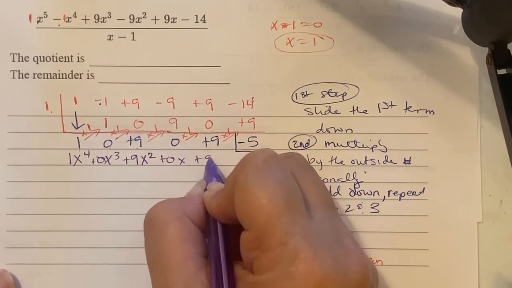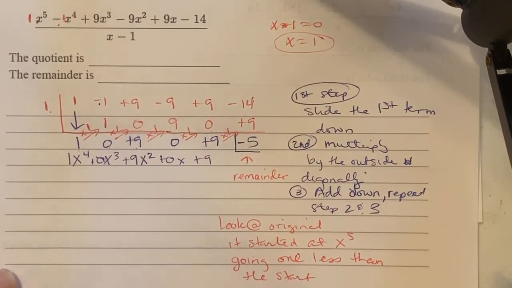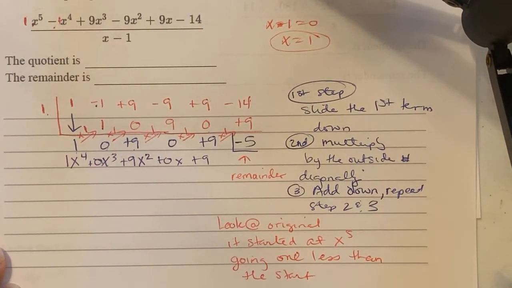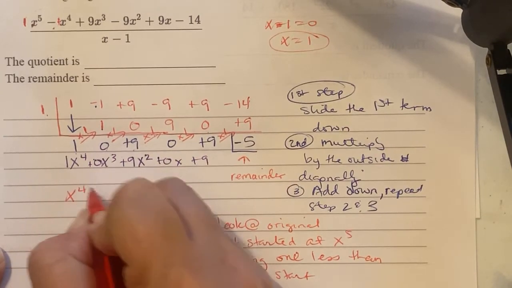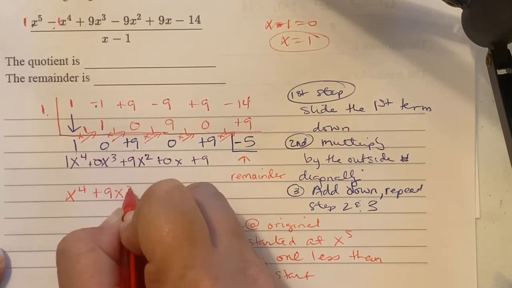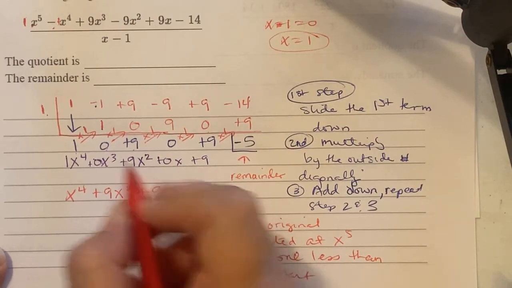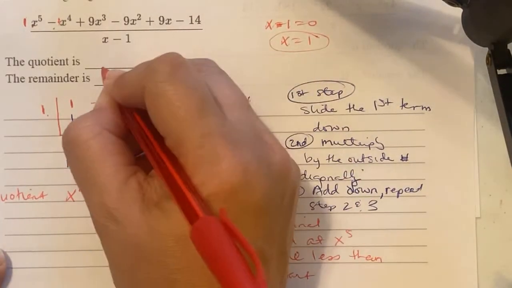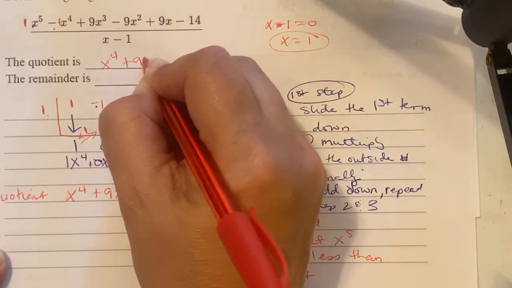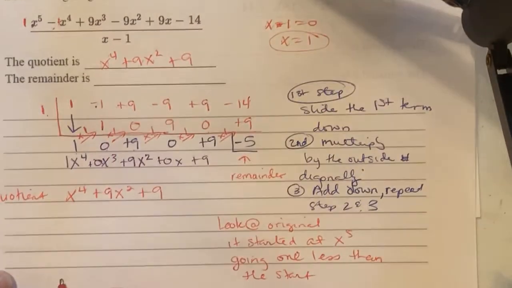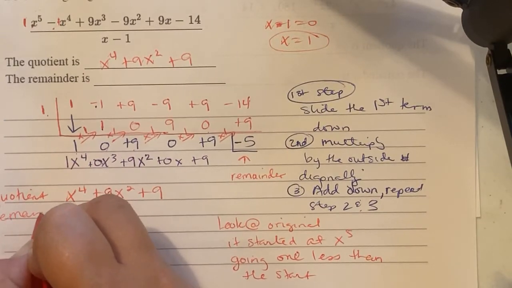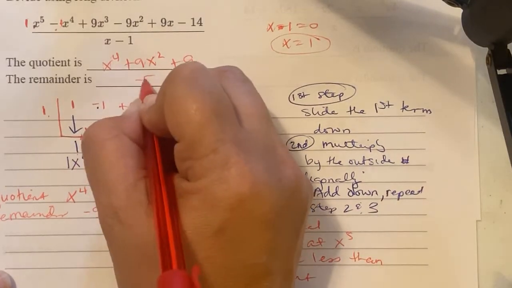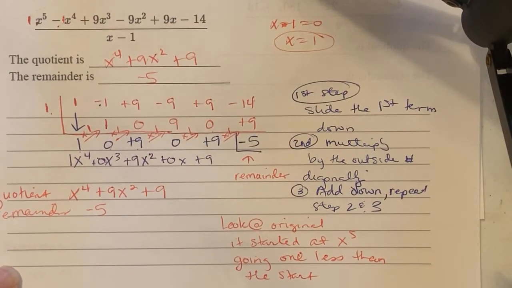0x, positive 9. So now when you go to write your quotient, anything that has a 0 in front of it, you ignore. So you're going to write your answer as x to the 4th plus 9x to the 2nd plus 9. That is your quotient. So x to the 4th, positive 9x to the 2nd, positive 9. And then your remainder is the number that ended up in the box, which is negative 5. And that's how you do synthetic division.